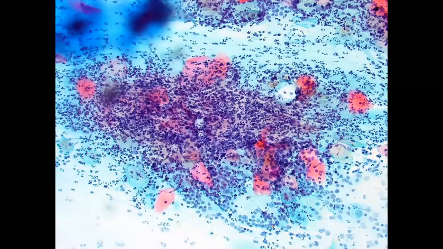This is a pap smear showing you a lot of, or sheets of, neutrophils. This pap smear is going to be reported as an acute inflammatory smear. So this is an acute infection or acute cervicitis. See this, that because of these inflammatory cells, you cannot see the cervical cells properly in the background.